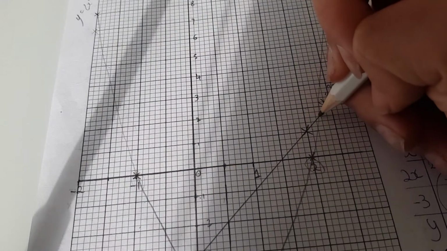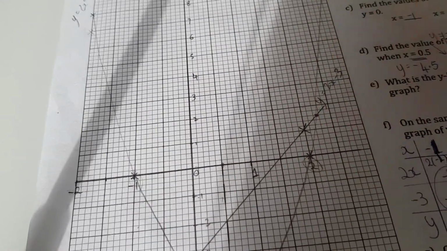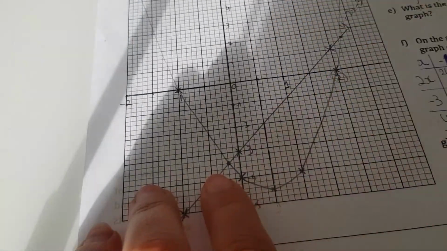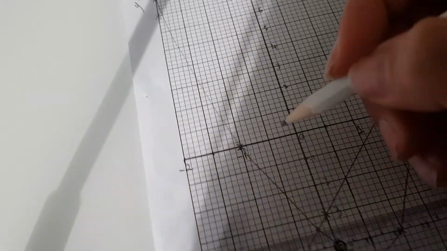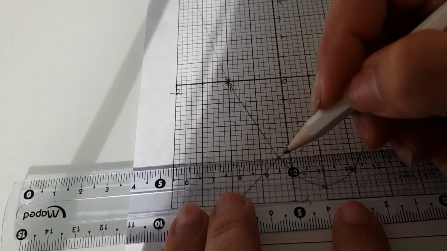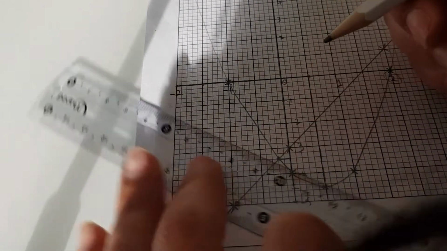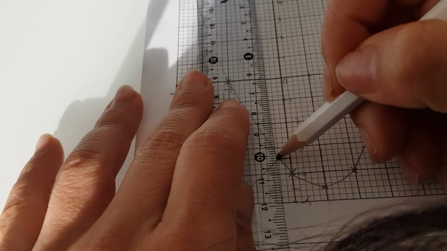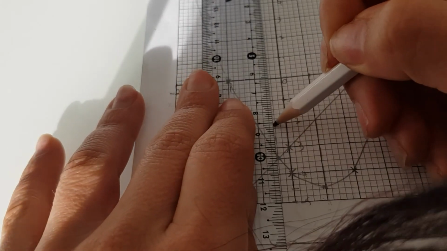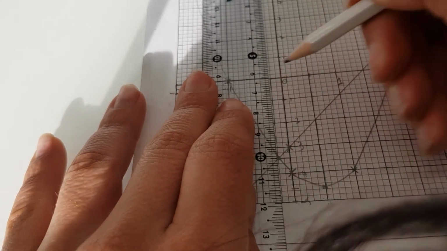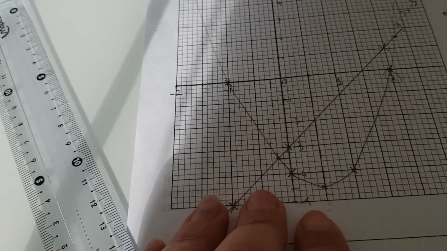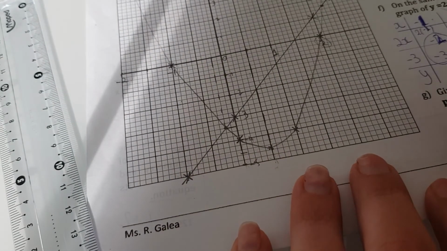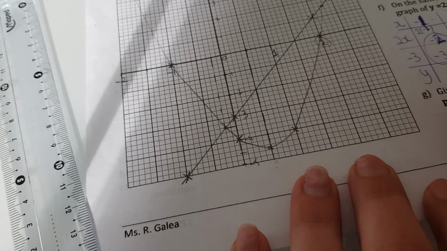And approximately my value is here. Okay, so they are meeting up. The point of intersection, I have one over here and over here. So x is minus 0.2 here.